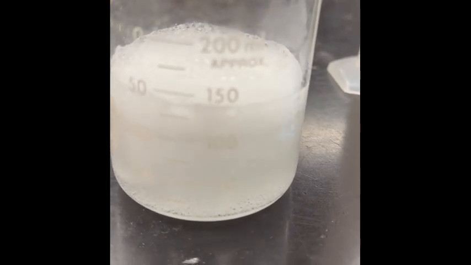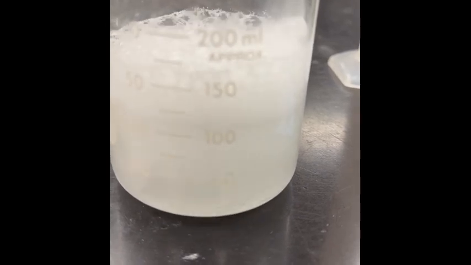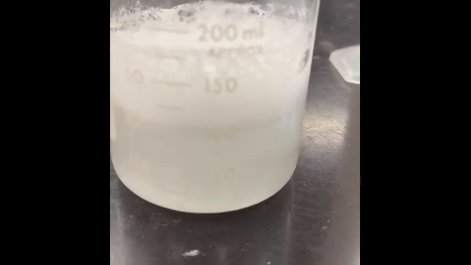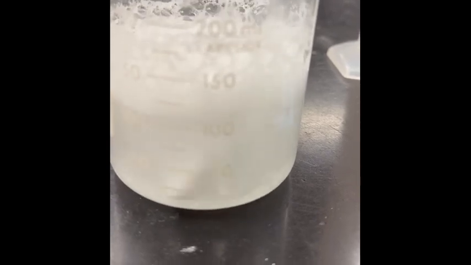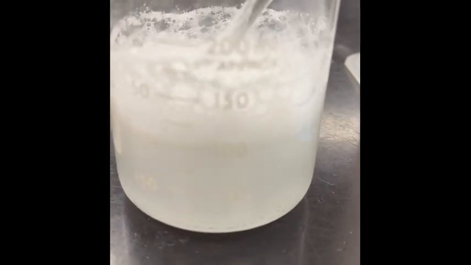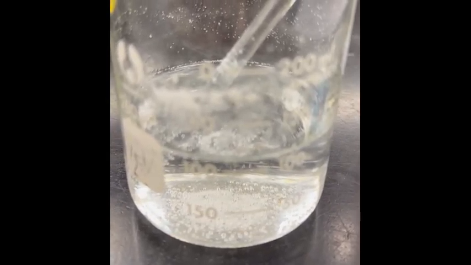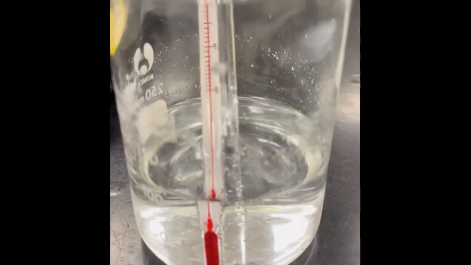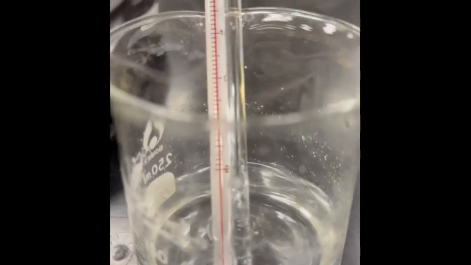We're going to stir, because we want all of that carbon dioxide to escape, so then we can figure out what mass of carbon dioxide was actually made. I'm going to continue stirring, and once it stops, we're going to weigh that again. I still see some bubbles being formed, so we want to wait until they are all gone. Okay, I think all of the carbon dioxide has now left.